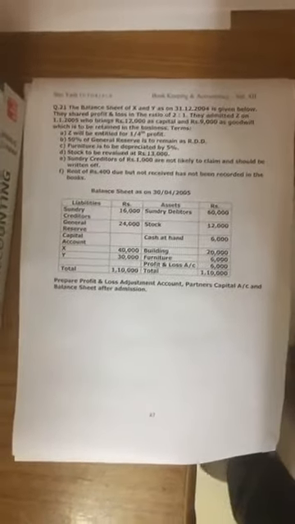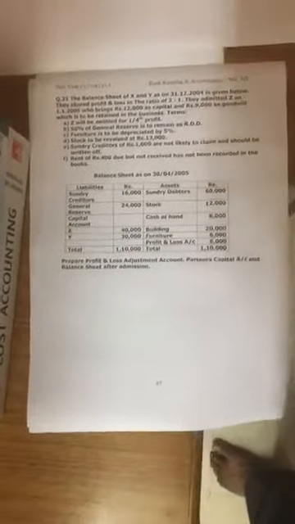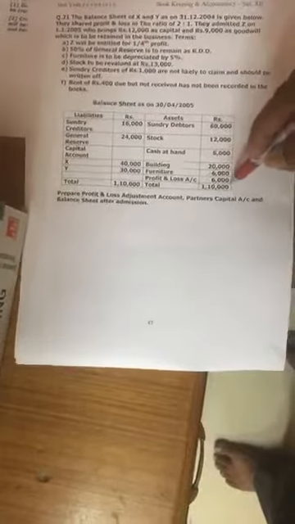Now I directly will come to the question of the P&L account. The P&L account is given on the asset side, 6,000. So this 6,000, when it is given on the asset side, represents loss.